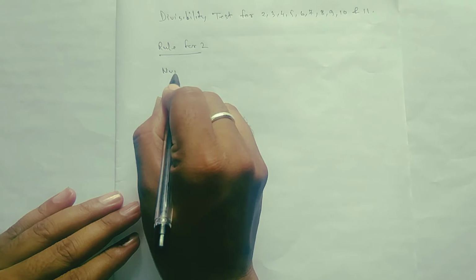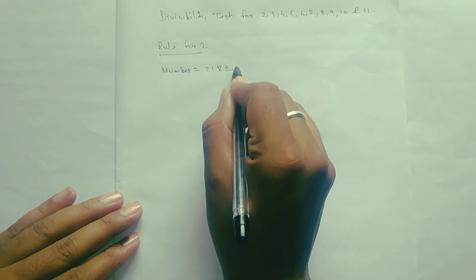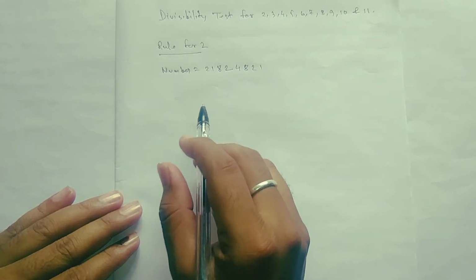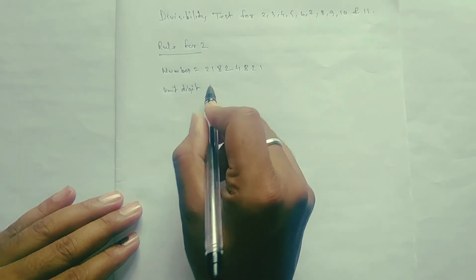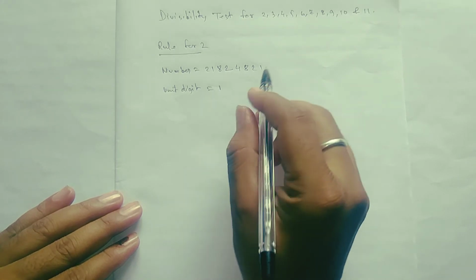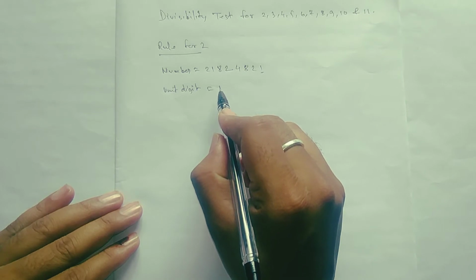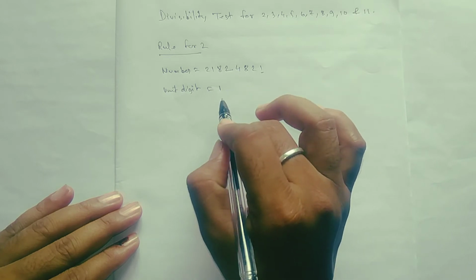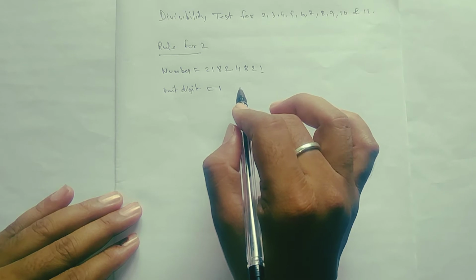If we take the number equals to 21824821, whatever number you take, no problem. So you have this number. Look at the unit digit, which is 1. You need to check the unit digit. If the unit digit is an even number, then this number will be divisible by 2. And if the unit digit is an odd number, then this number will not be divisible by 2.